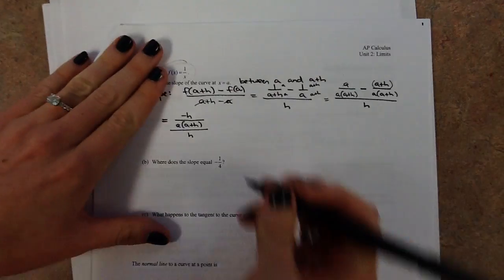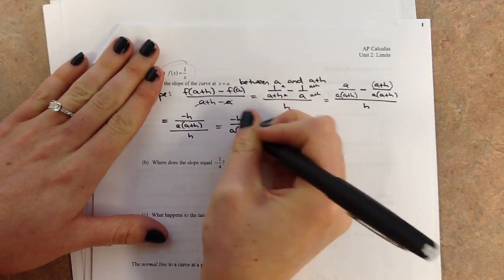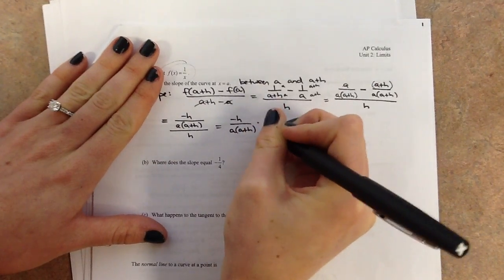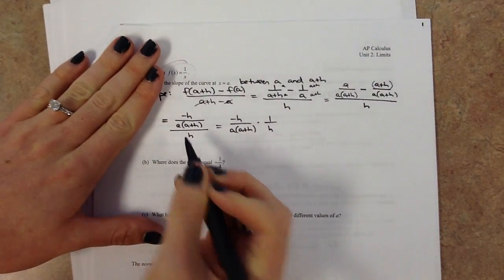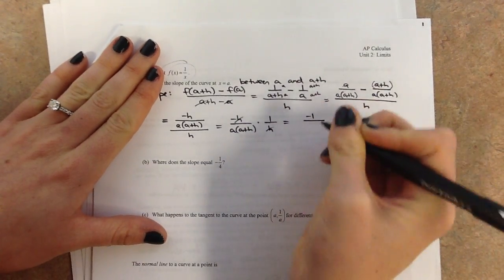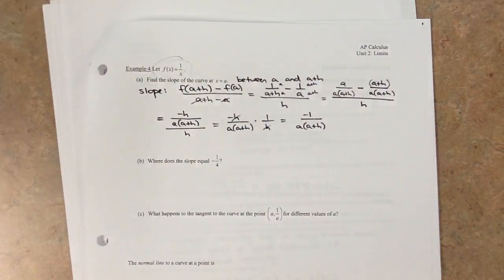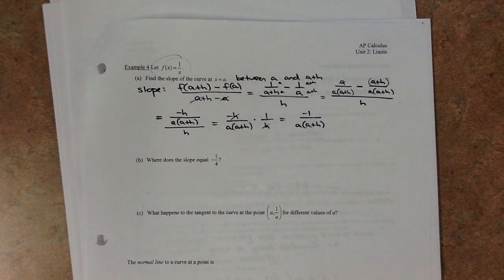So I'm just about there. I'm going to take this numerator here, and then I'm going to multiply by 1 over h instead of dividing by this h right here. So the h's will cancel. So here's what I'll end up with: a negative 1 over a times the quantity a plus h. So that's the formula that I get for the slope.